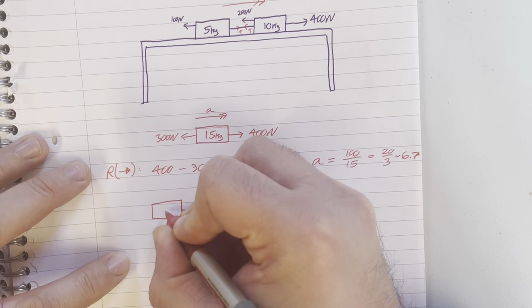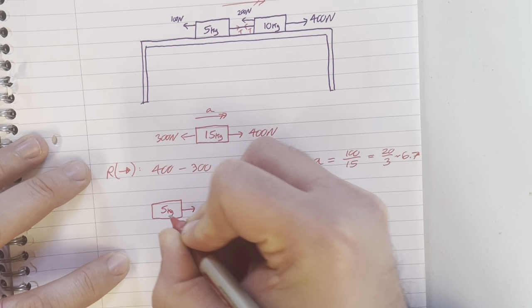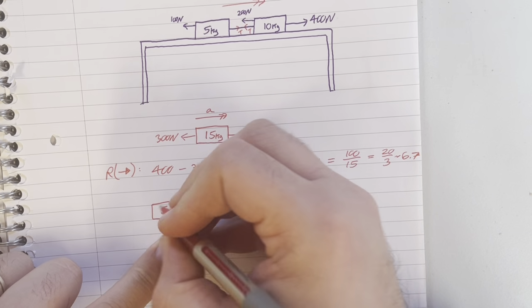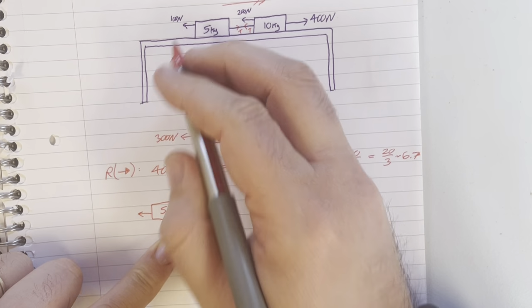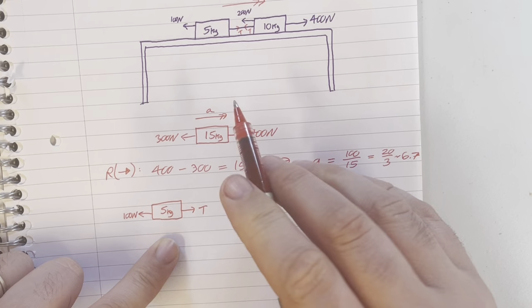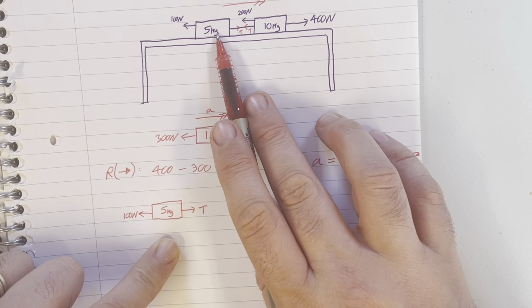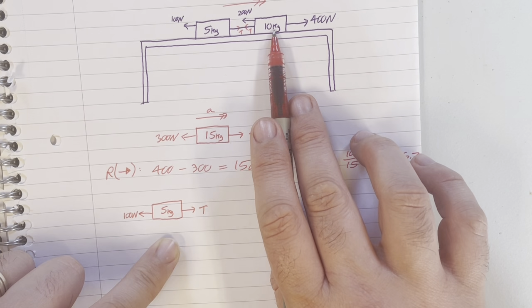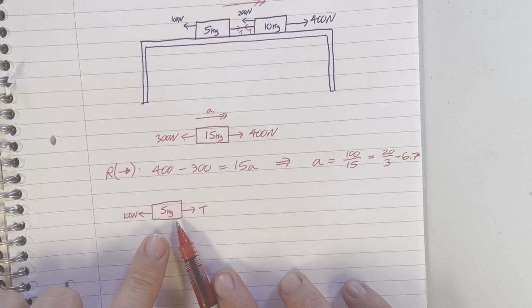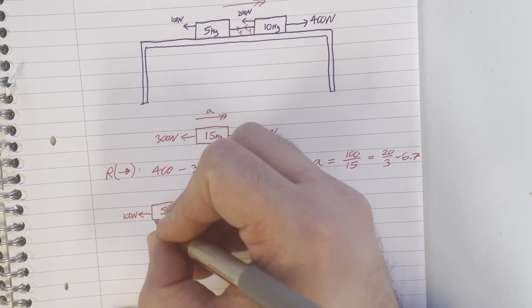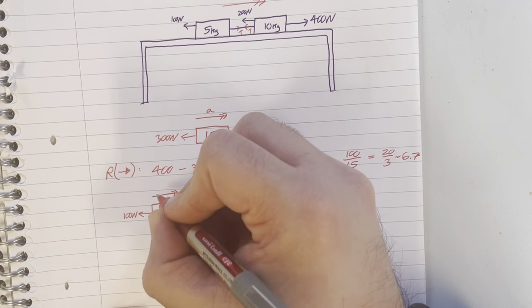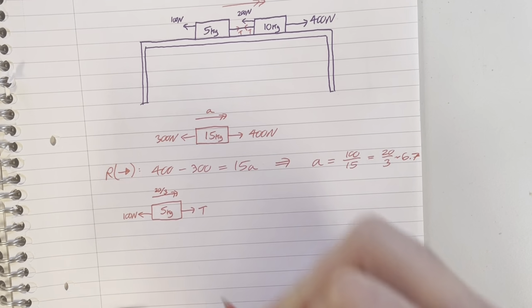So if I just consider the 5 kilogram box, then the only force acting to the right is the tension. And the only force acting to the left is the 100 newtons. This 200 newtons doesn't affect that box because that's only affecting the 10 kilogram box. The 400 newtons is also acting on the 10 kilogram box. So it is just T and 100. And we know that the acceleration is 20 thirds because we've just calculated that in the previous part of the question.